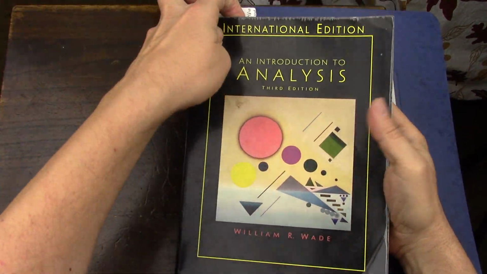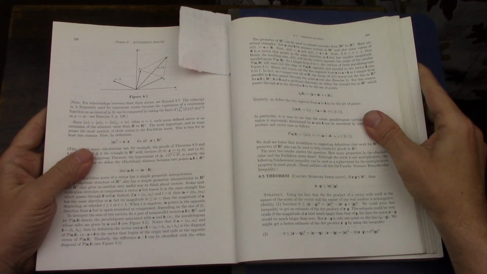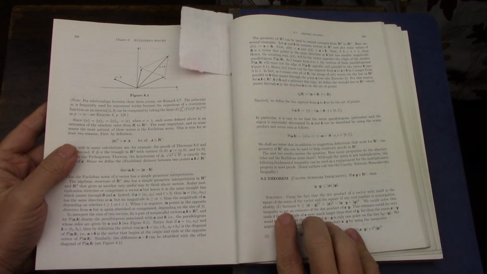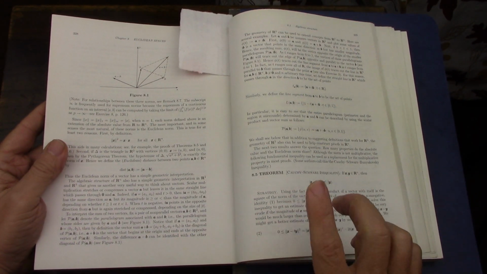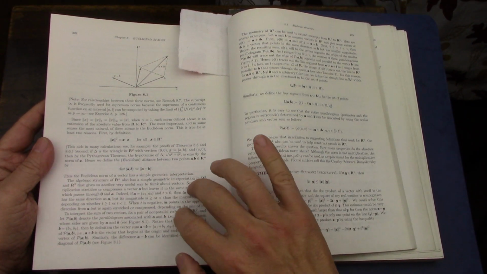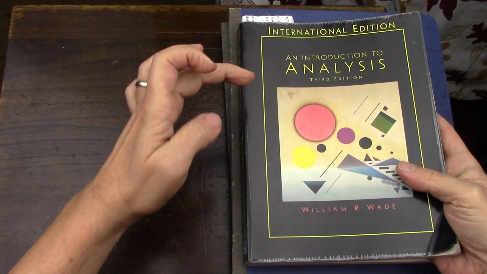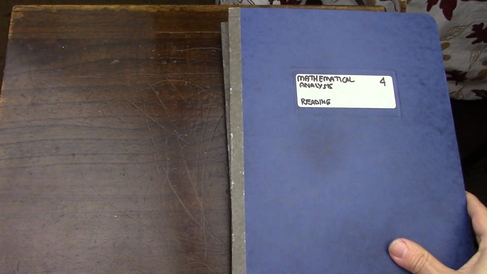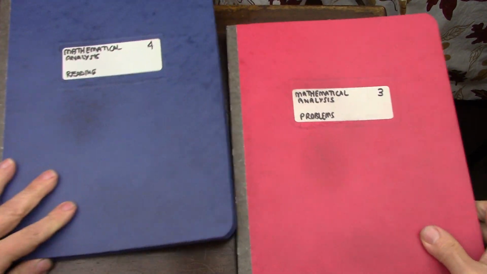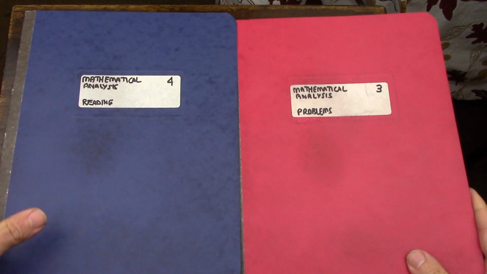Also for the problems, there were some Cauchy-Schwarz inequality problems, and so I had to go back and read in here. I think it's done simpler and better in a way than it is in Baby Rudin. So I think I'll do the problems last.